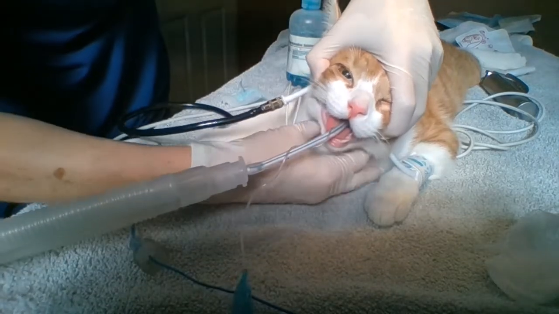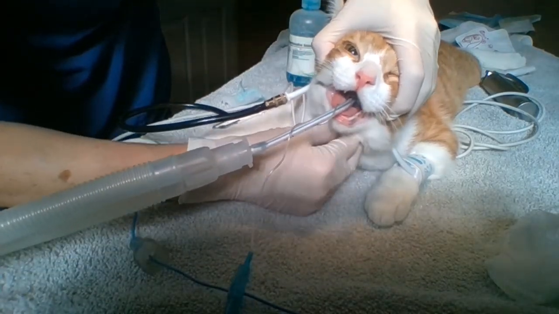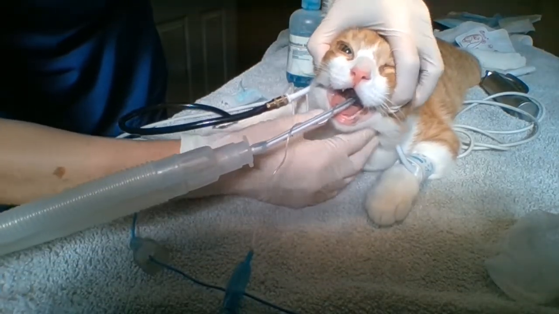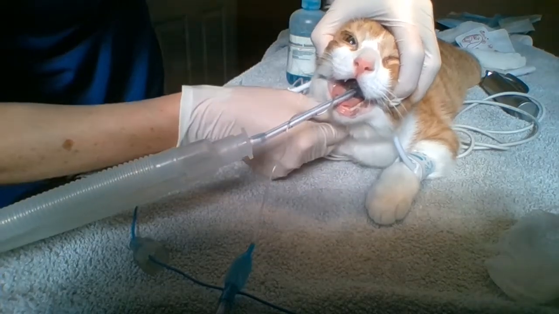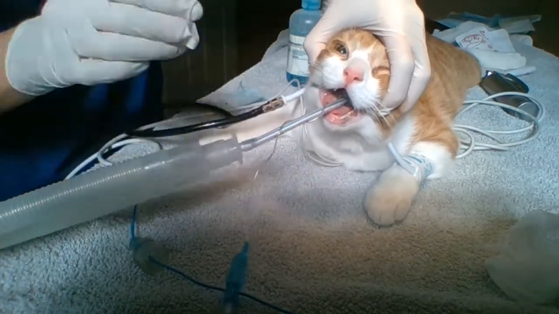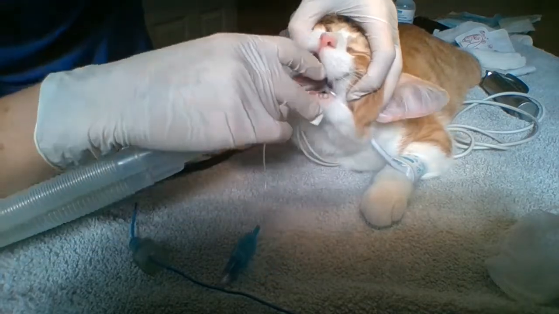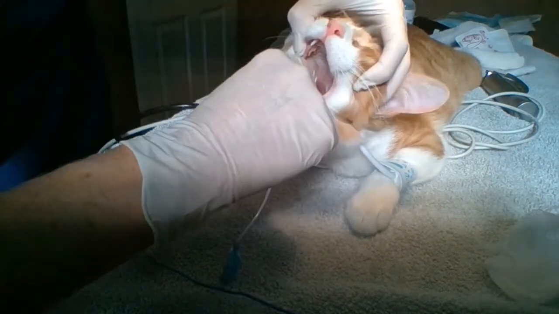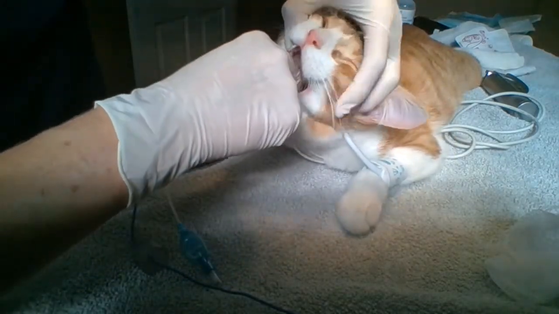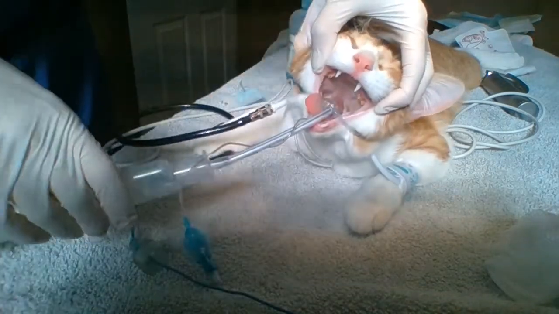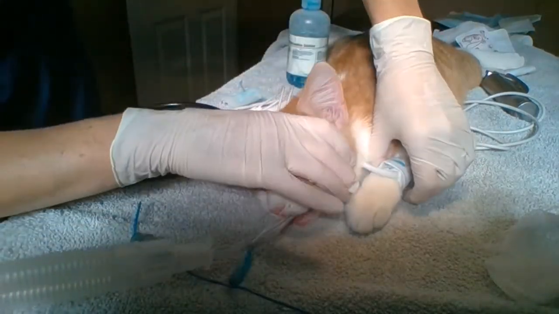I can palpate on each side of the trachea to make sure I only have one tube and that it's in the trachea and not in the esophagus. I don't feel it. I can also open up her mouth really well and look and make sure it's in between the laryngeal flaps.